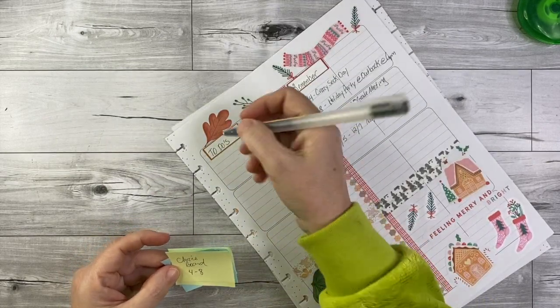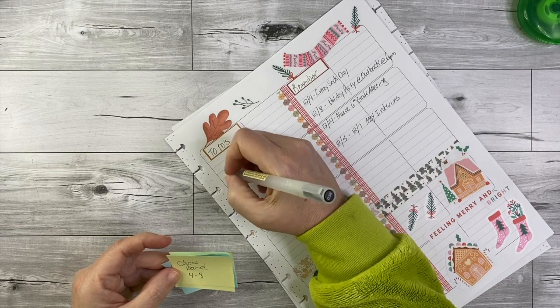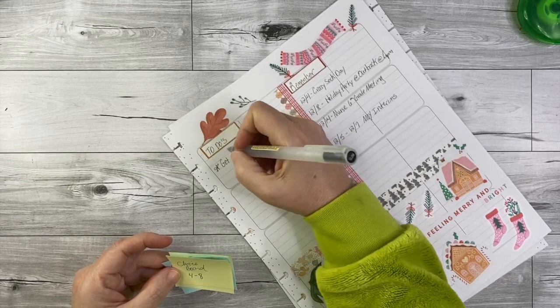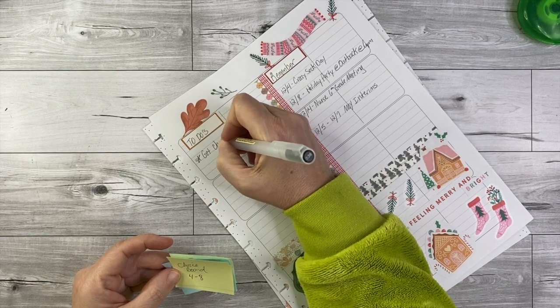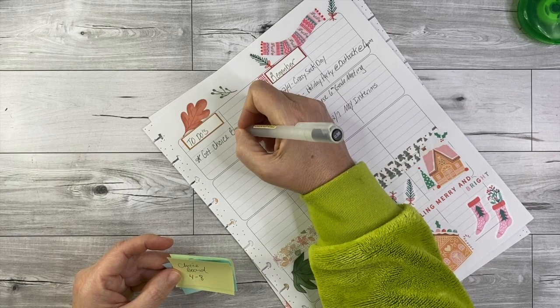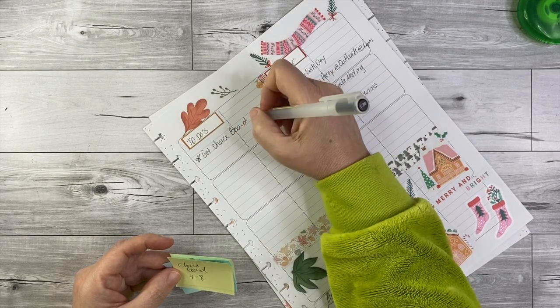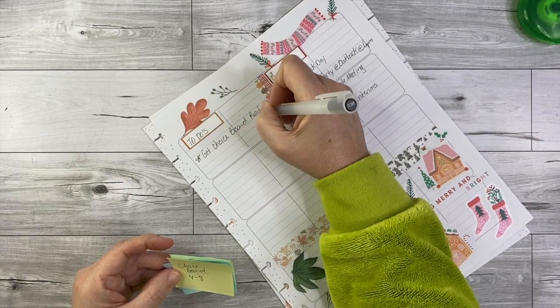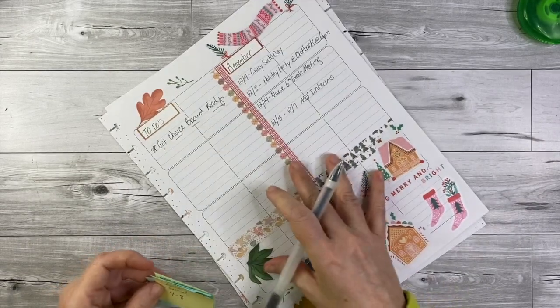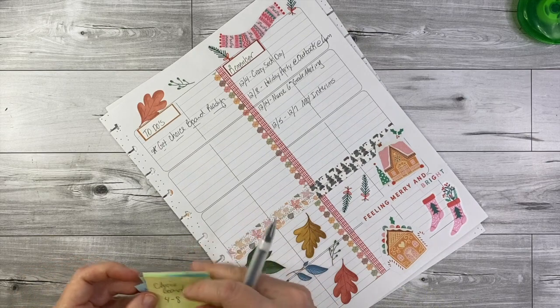Okay, the 4th through the 8th. So something I need to do is to get my choice board ready. My students will be working on a choice board for next week. And I'm changing it up from last year. So I need to get that done.